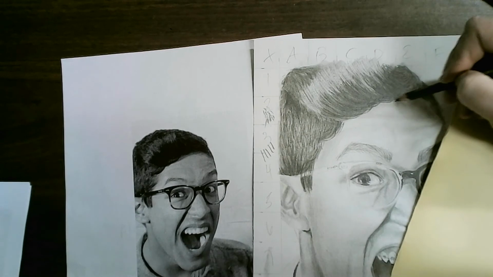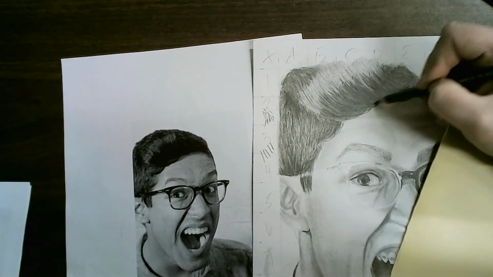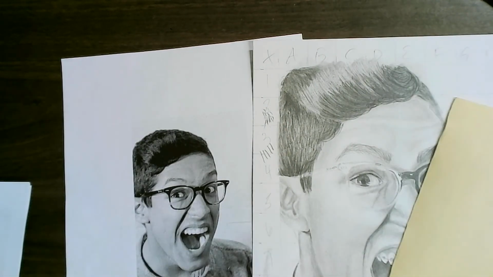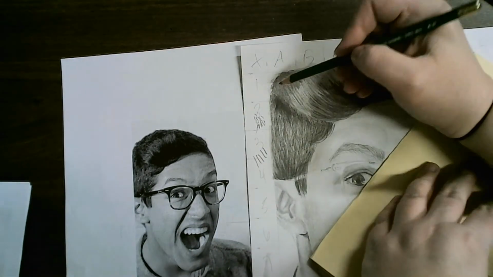Now I'm starting to look at his hairline a little bit more. I'm going to perfect that with mechanical, but paying a little closer attention to that part.